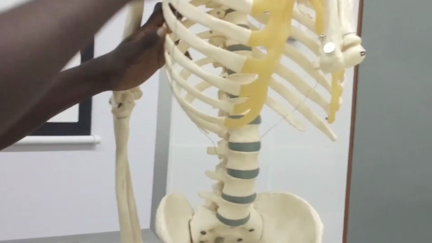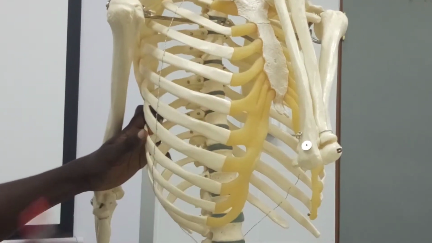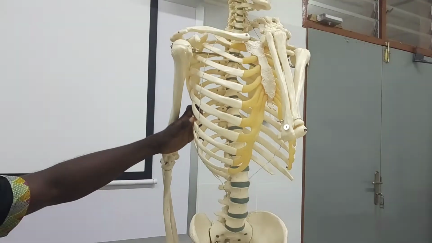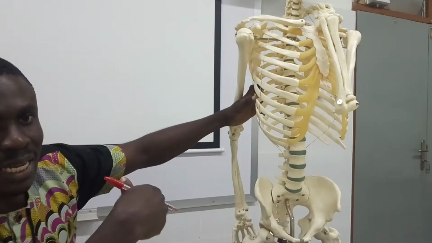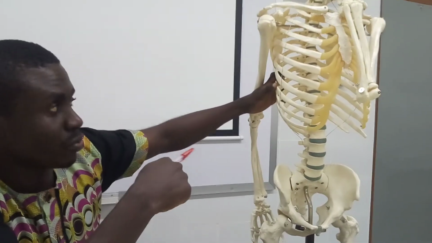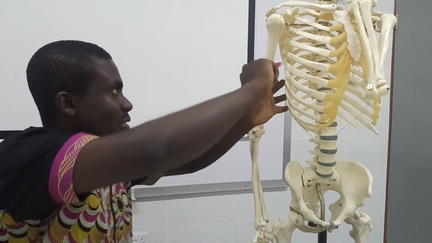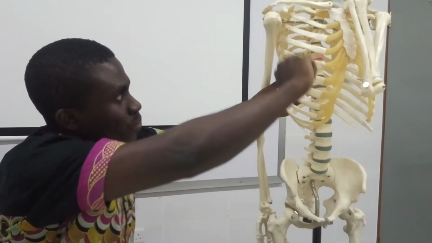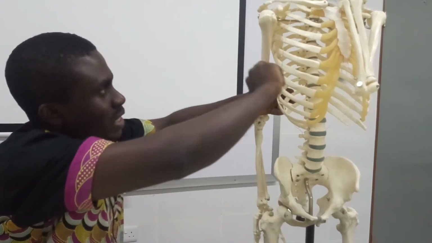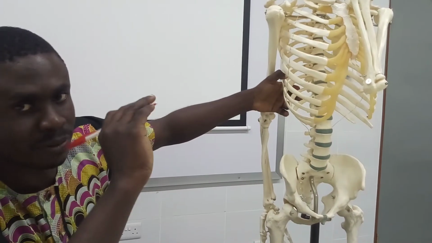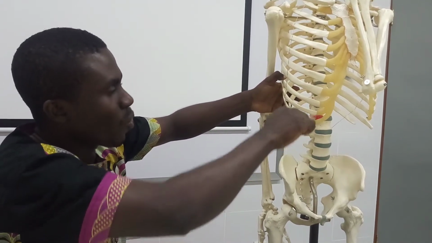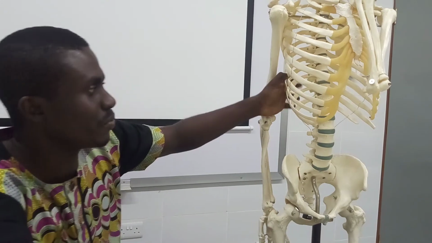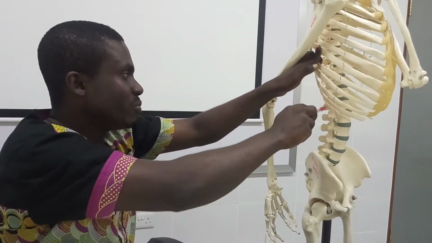Now, if you are a true rib, you can also be called costochondral ribs, or costosternal ribs. The name is from the vertebral, so vertebrosternal or vertebrocostal ribs. And then if you are a false rib, we call it vertebrochondral rib. And if you are a floating rib, we simply call it vertebral rib.